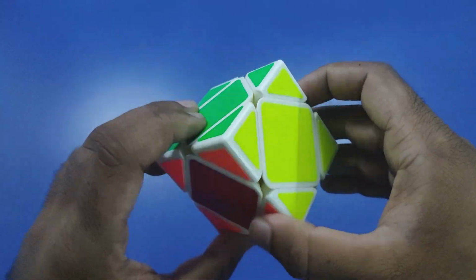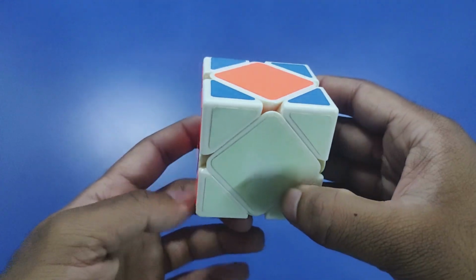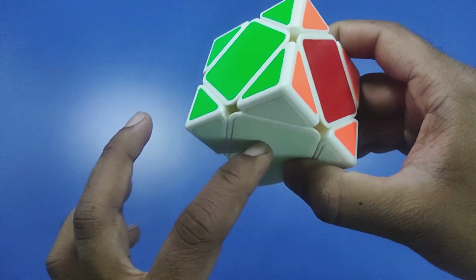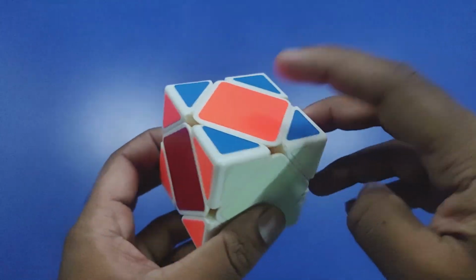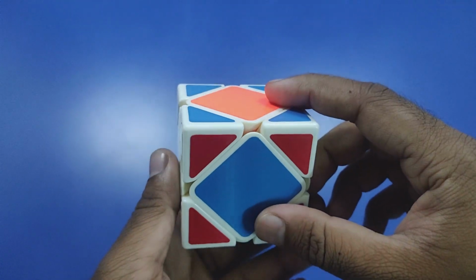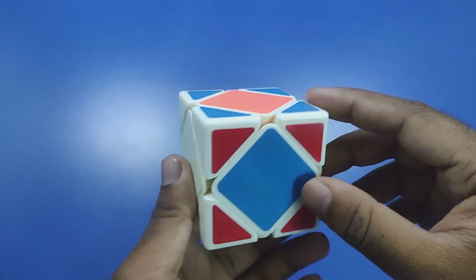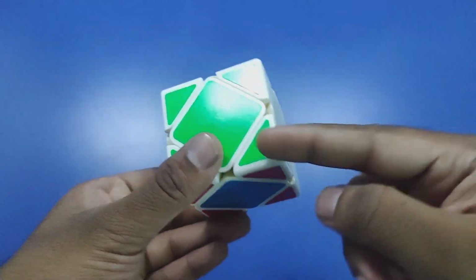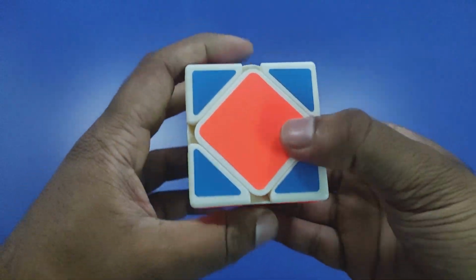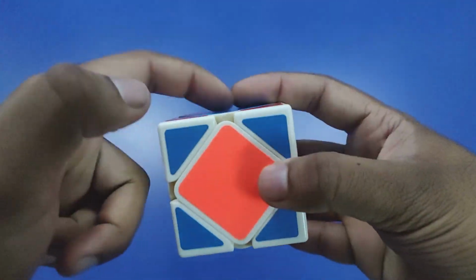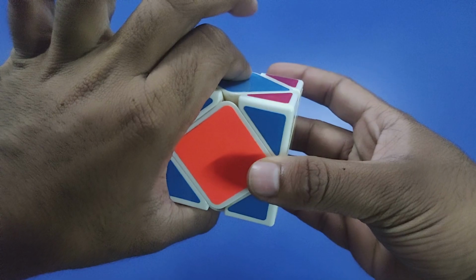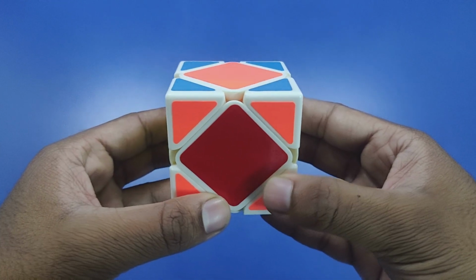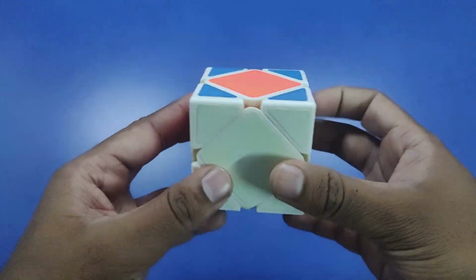And now you have got three centers solved. So you have the other 3 centers remaining. So to solve this, you have to keep the cube such that one of the center which is solved is facing downwards and the other 3 are in the line like this. So you have to keep the cube like this, and again there are 2 ways in which you can keep the cube, like this or like this.